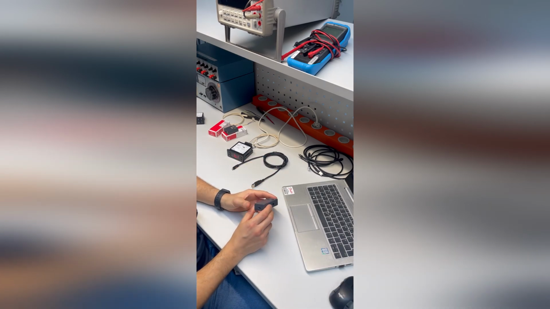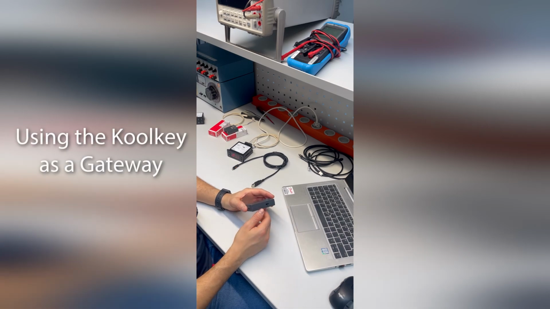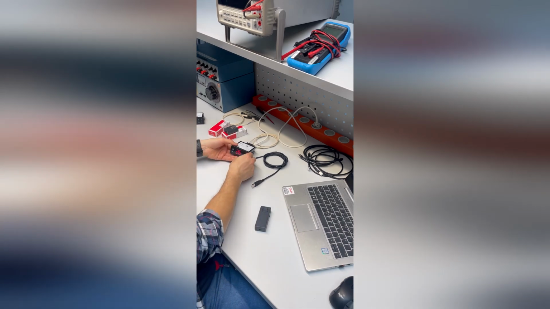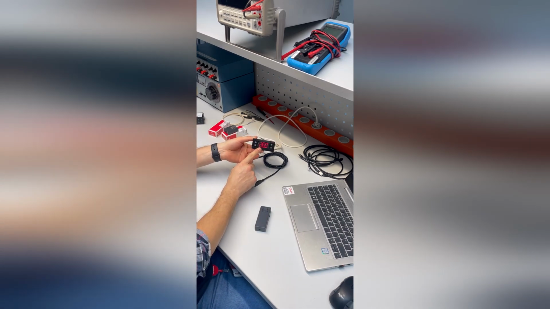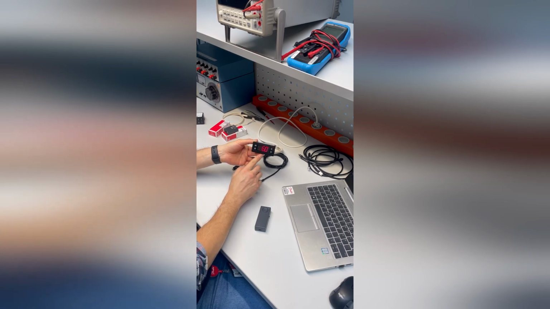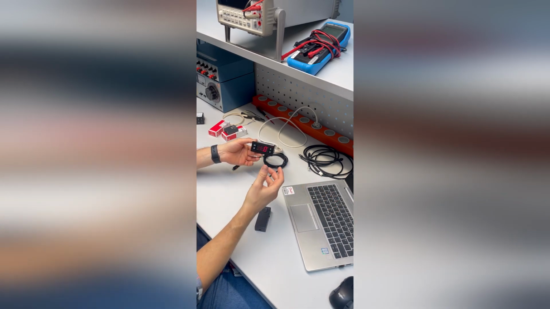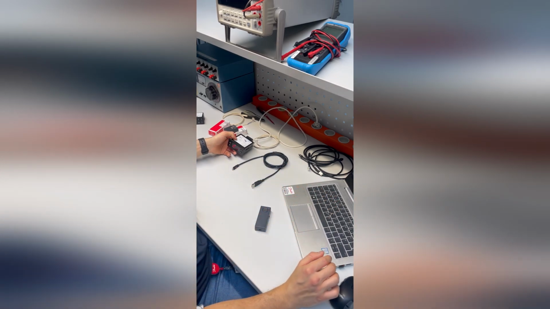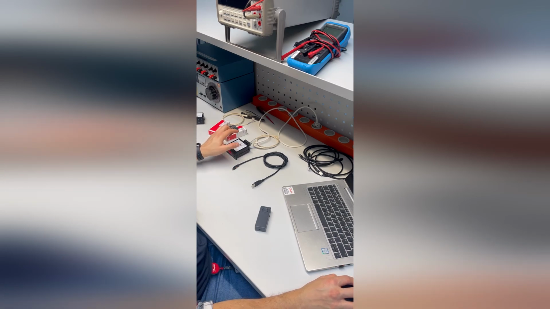Good. So let's go for the first exercise then. The first exercise, I will open the configuration file of this ERC online here in the Koolprog, and I will change the parameters. So I will open the Koolprog over here.